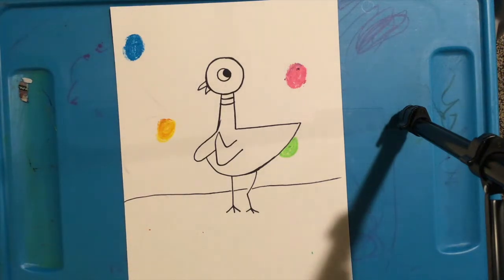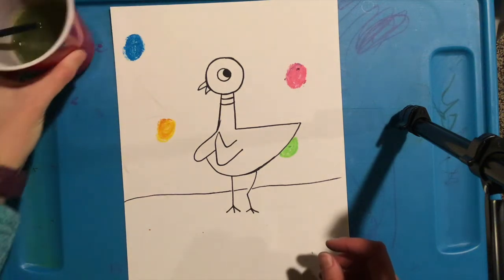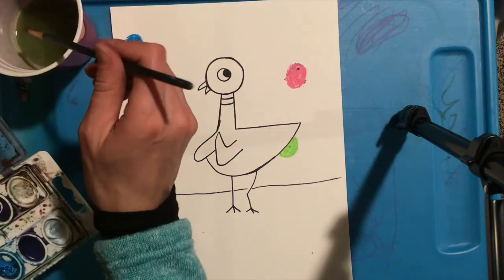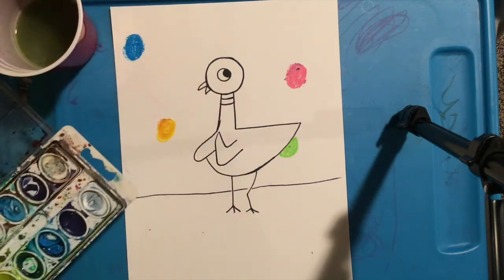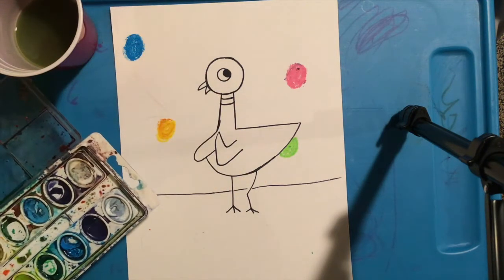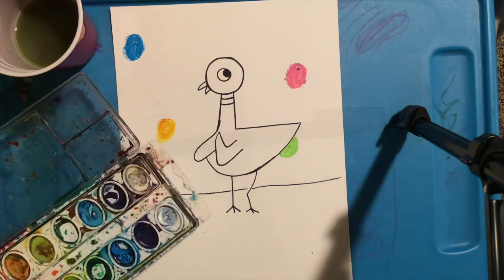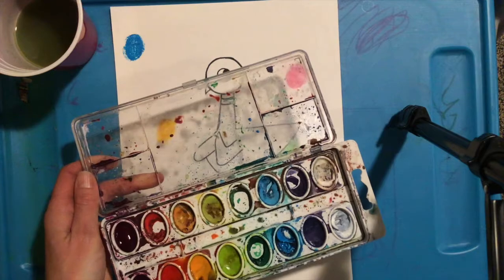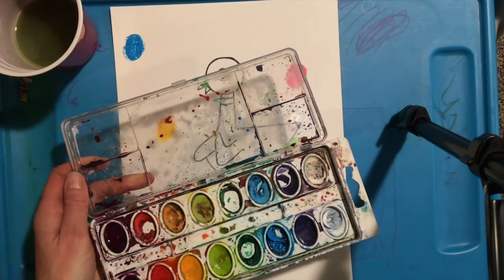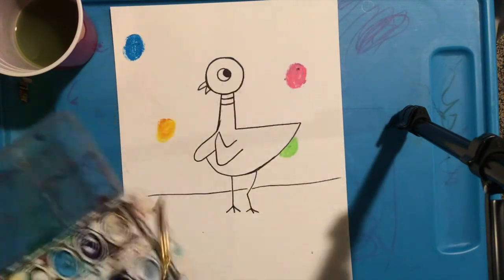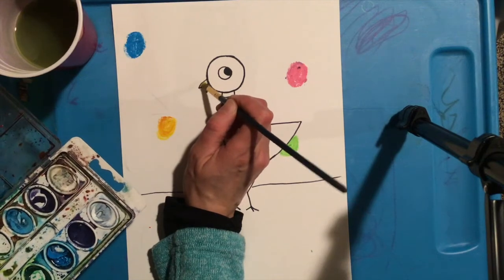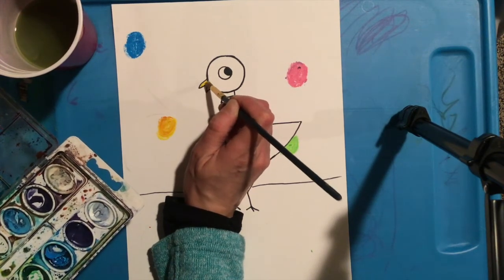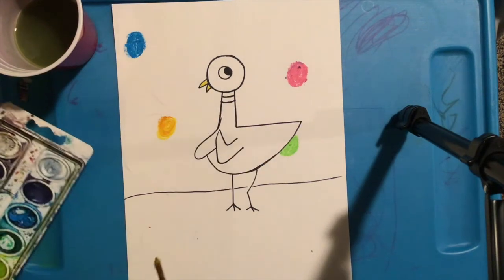The beak on the pigeon is yellow, so I'll paint it yellow. You really want to remember to stir that paint well. And remember, if you have quite a bit of paint on your brush, just dab it off like that so it doesn't run all over your paper. So there I have my yellow beak. Okay.